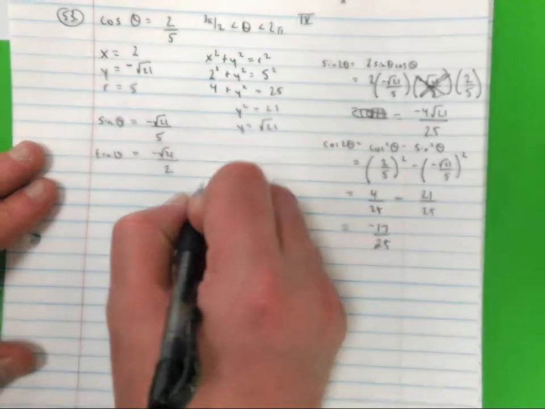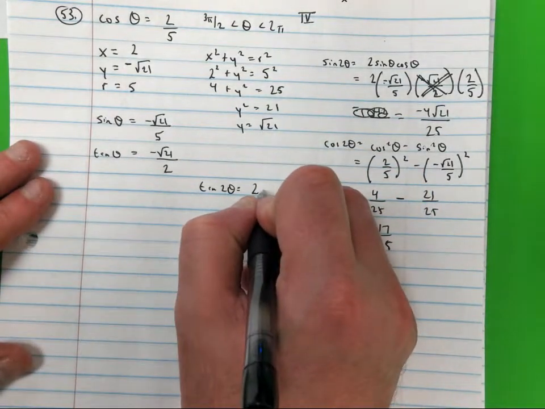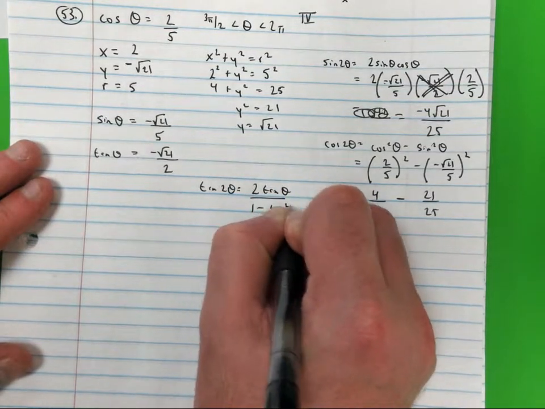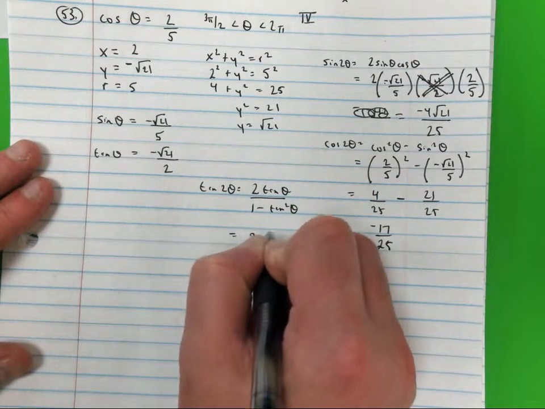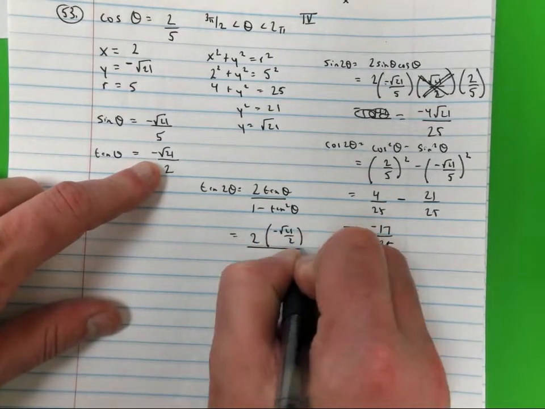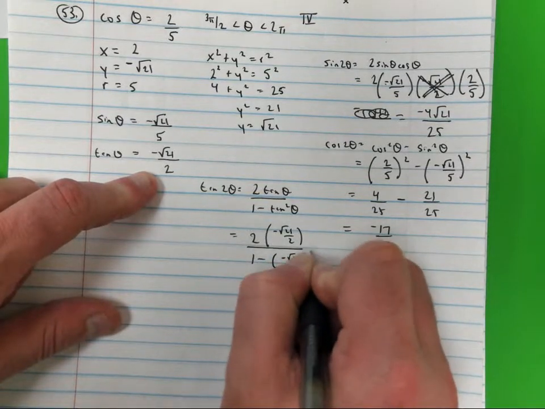Alright, let's do tangent of 2 theta. That's 2 times tangent of theta over 1 minus tangent squared theta. 2 times tangent theta is negative square root of 21 over 2. 1 minus negative square root of 21 over 2, squared.